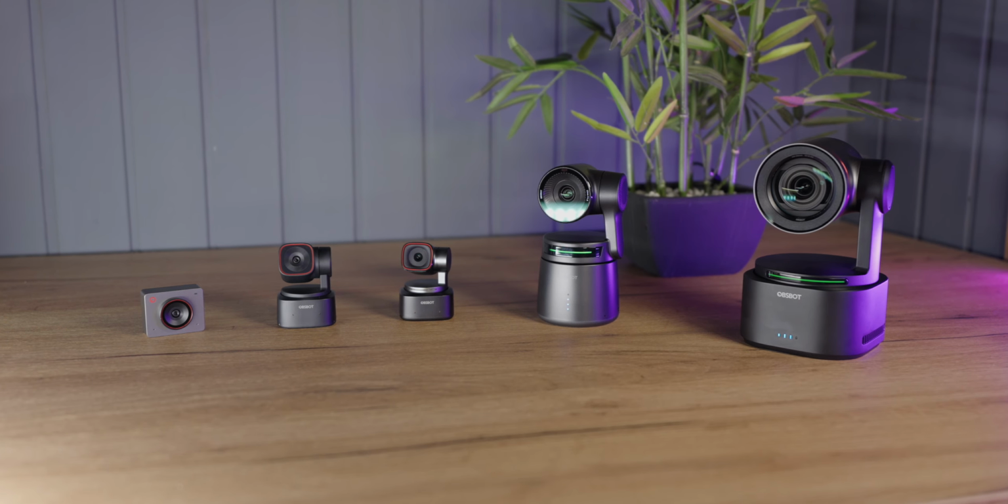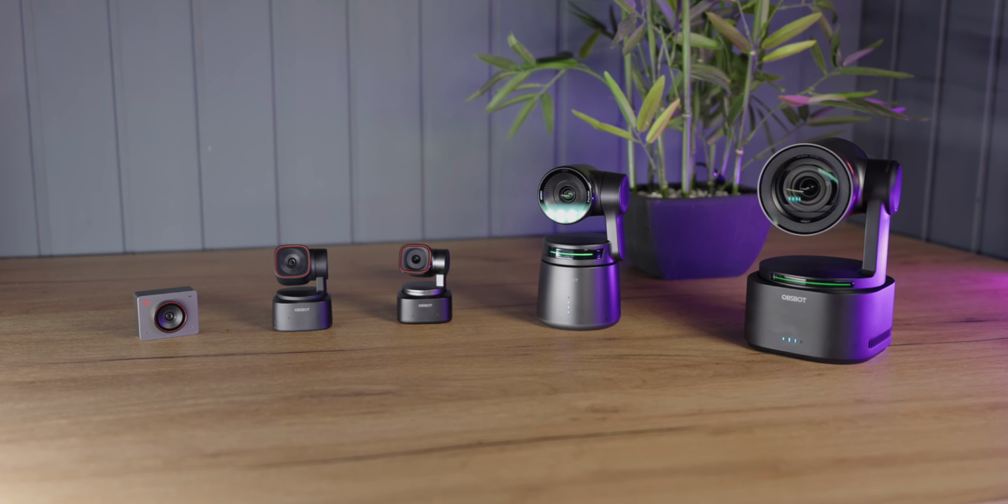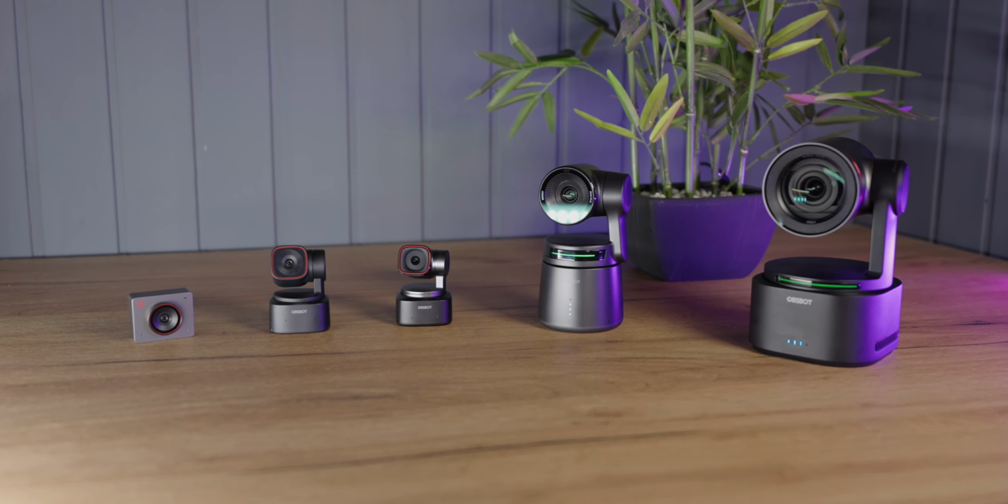If you're trying to work out which OBSBOT camera you need for your particular setup, then this video is for you, because I have got 5 of the cameras already configured in my studio, and I'm going to show you the difference in video quality and some of the specs to hopefully make that decision much easier. So let's get on with it.